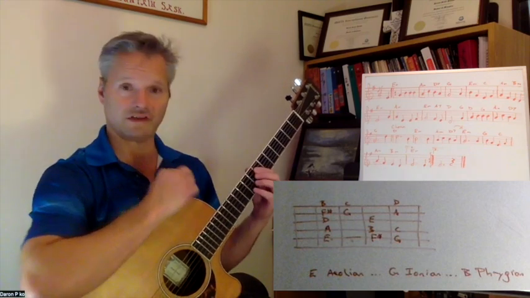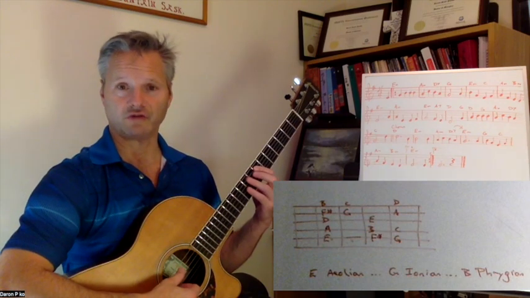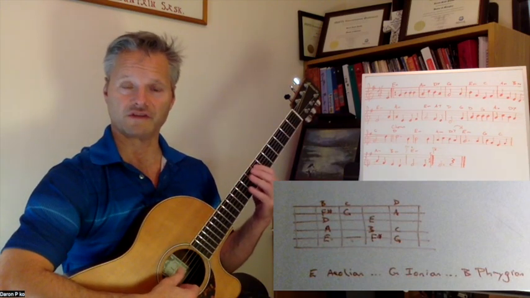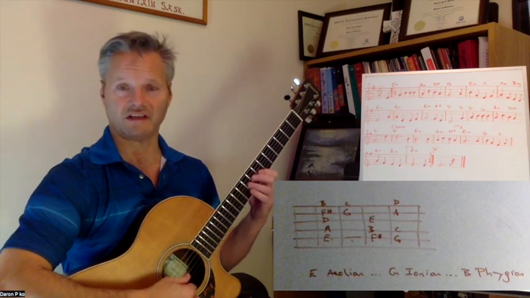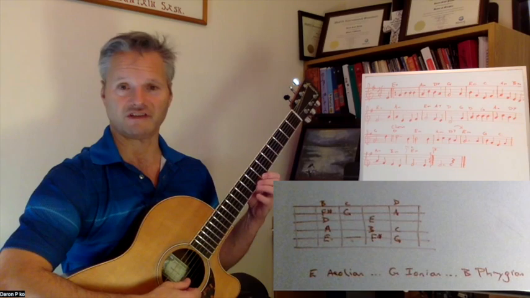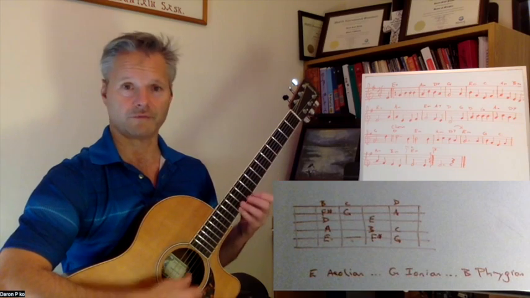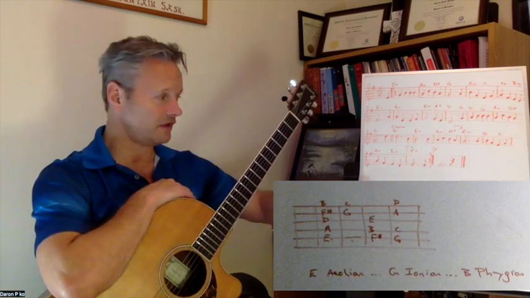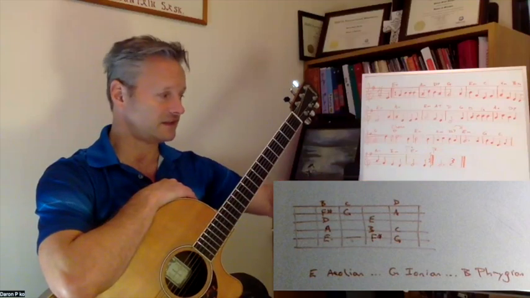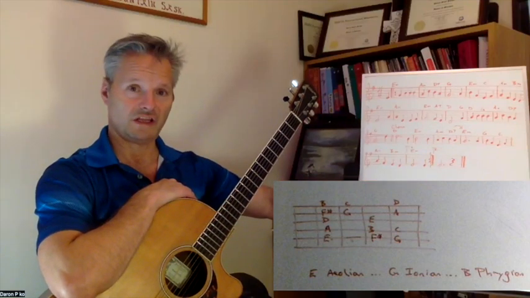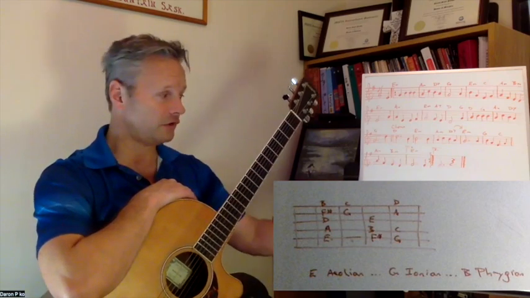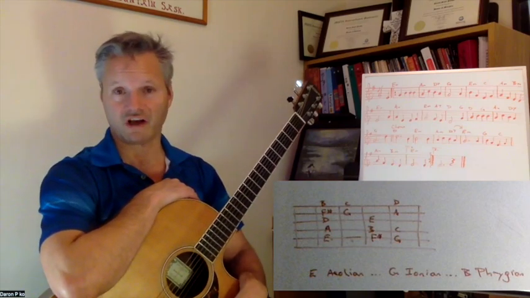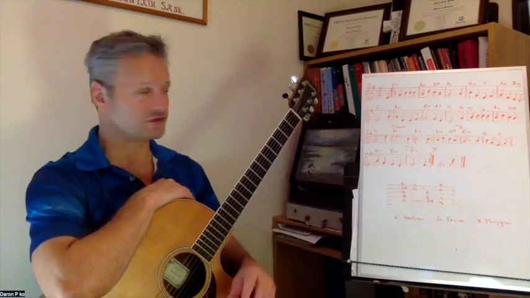If I start on the E, I will have the same notes as an E Aeolian scale with the 5th string start. E, F sharp, G, A, B, C, D, E, F sharp, G, A, B, C, D, E if I want. So they're all the same. This is E Aeolian. At the 7th fret, it will be in the confines of what I use as a B Phrygian shape, which I also often will call the G Ionian if I'm focusing on G roots.